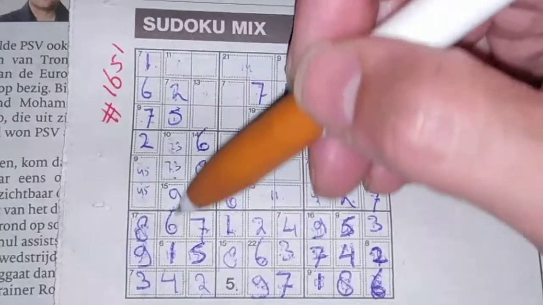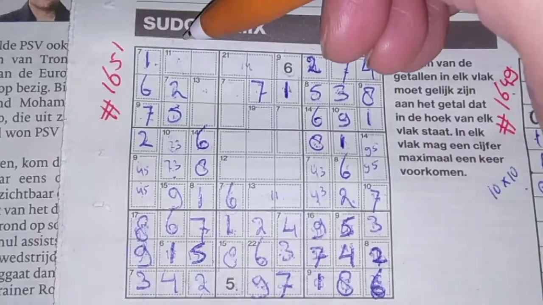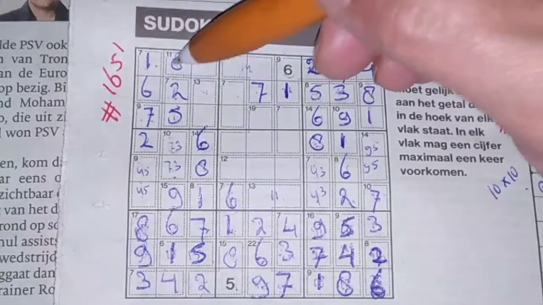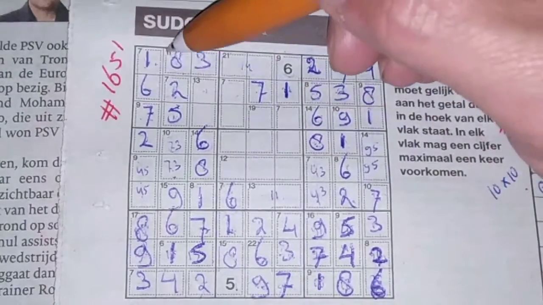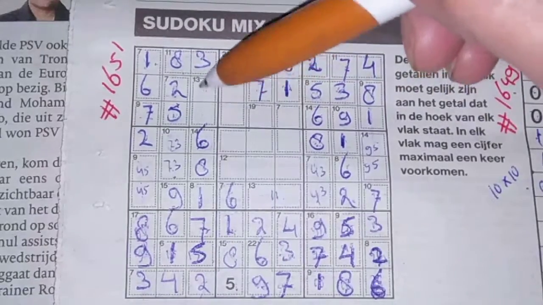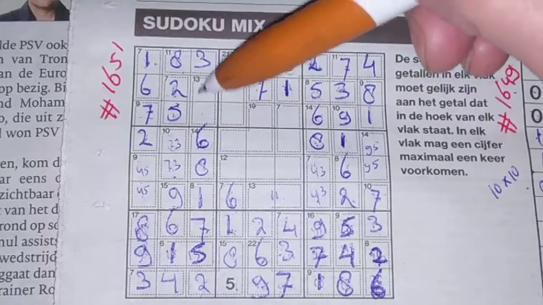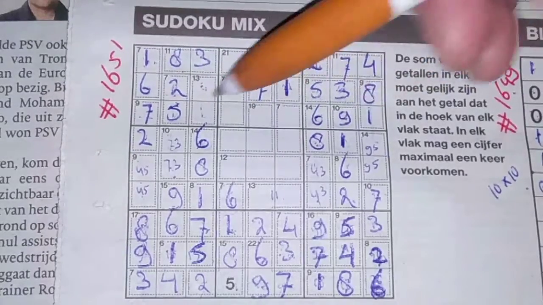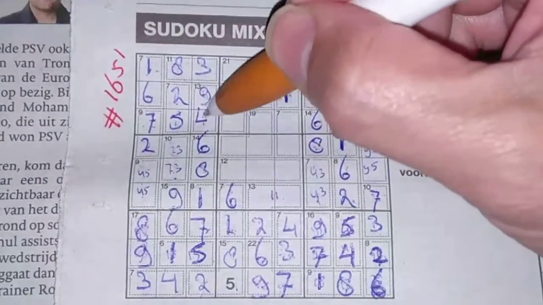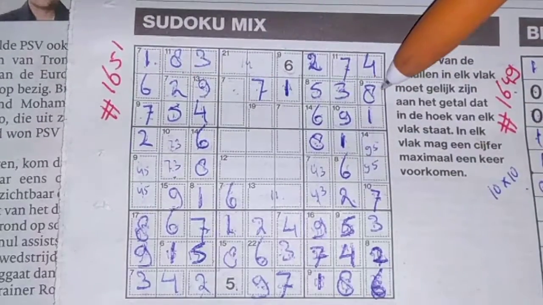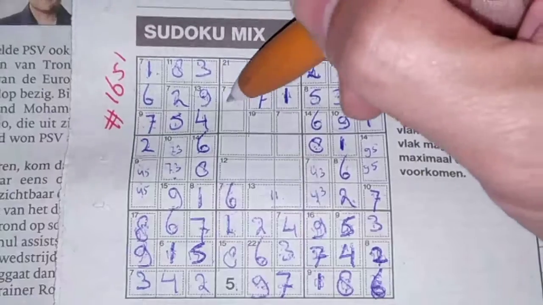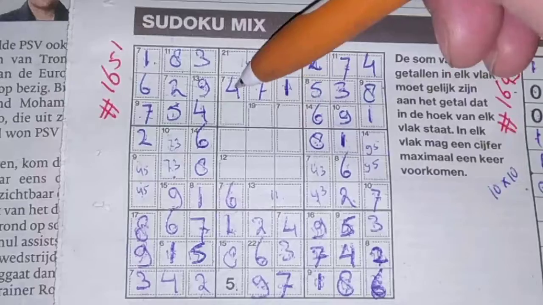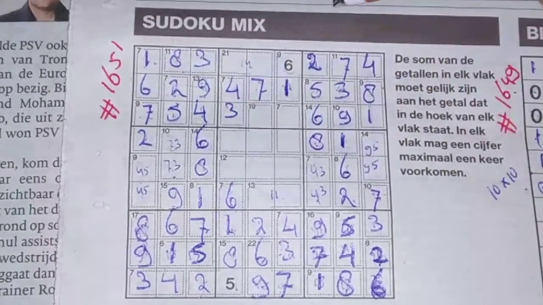One number left in this column for the number 8. Here the combination in the box of 11 will be 8 plus 3 is equal to 11. 2 numbers left for the numbers 4 and 9. We see here 9, no 9 there. 9 should be here. And 4 goes there. One number left in this second row for the number 4. In the box of 7, the combination will be 4 plus 3.